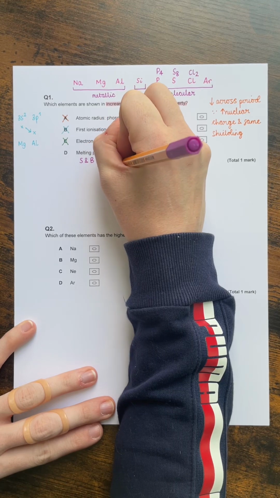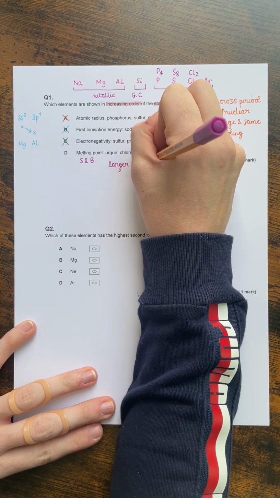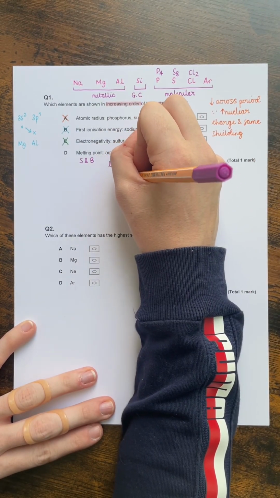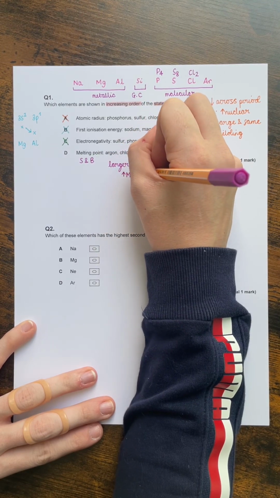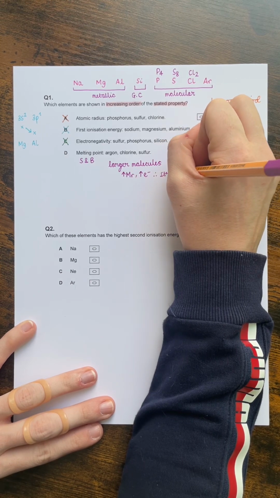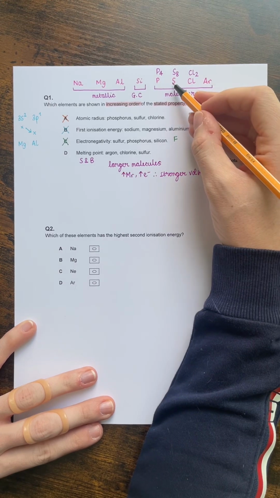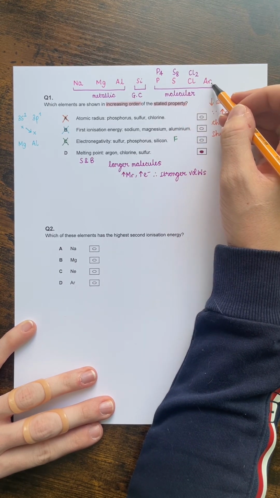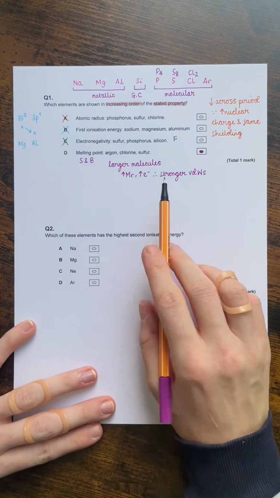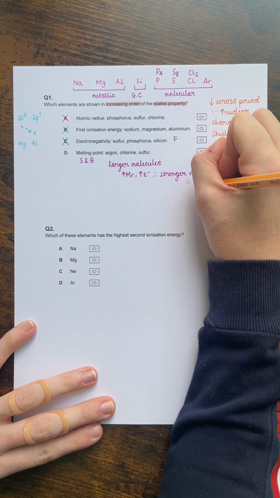And the larger the molecules, with more atoms to make those larger molecules, we've got an increase in Mr, we've got an increase in the number of electrons, and therefore we've got stronger van der Waals forces. So they are all molecular, but sulfur is a solid, chlorine a gas, argon a gas. Makes sense. So I would agree that that is the case. Stronger van der Waals, therefore increase in the melting point.